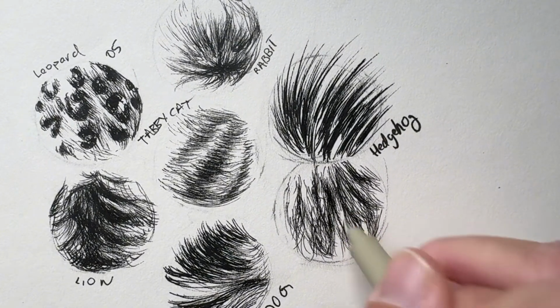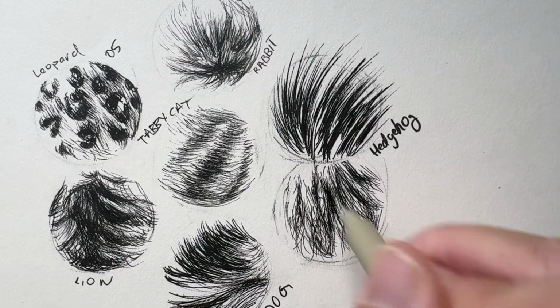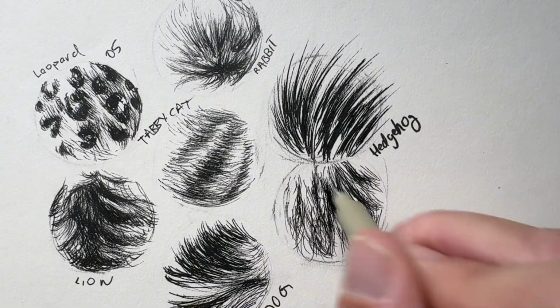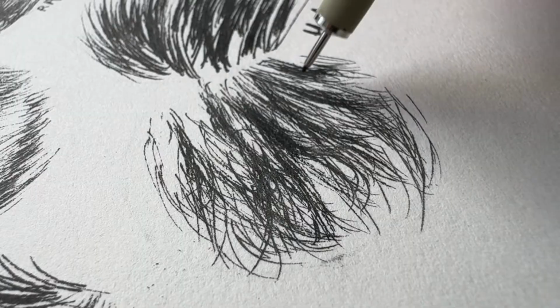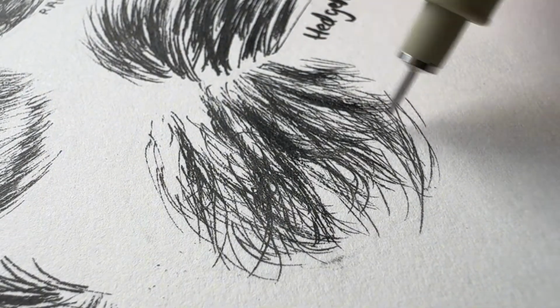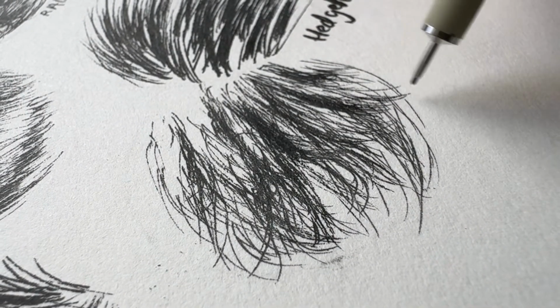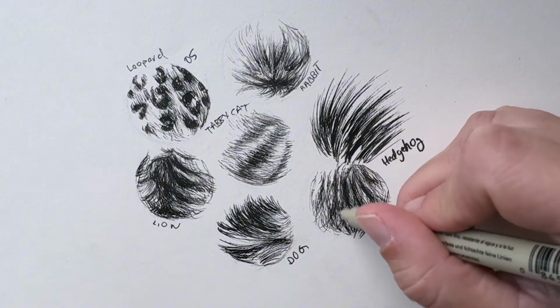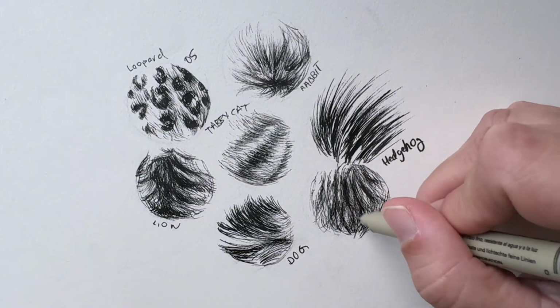I know sometimes people are a little bit worried with pen that they're going to mess up. I think it's actually better to just go for it. If you overwork it, you overwork it, rather than being too timid and worried that you're going to mess it up. So just try to be confident with your lines. Use this as a guide.